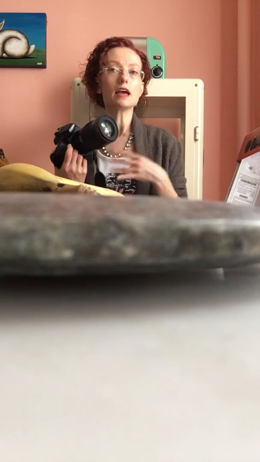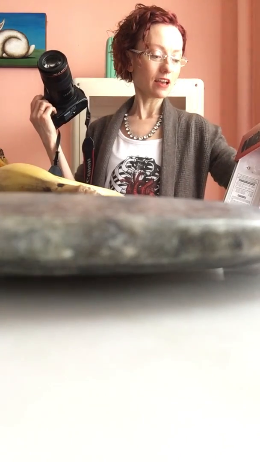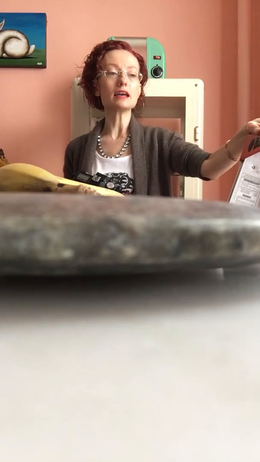Being that the macro zooms in really tight, but I love it, and I'm short, I have a ladder. Yay! In a previous video, I mentioned I like looking at food from straight down. So I am going to use the ladder to be able to get a straight down shot. So, yeah.